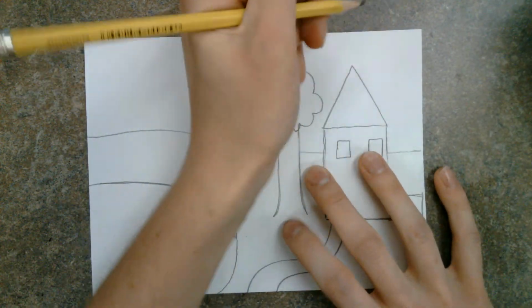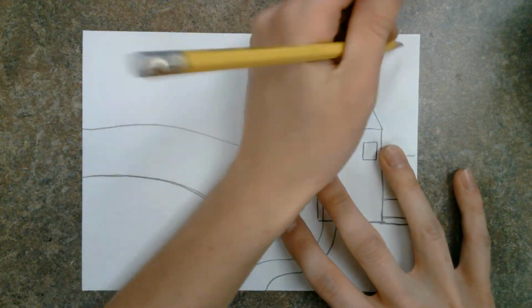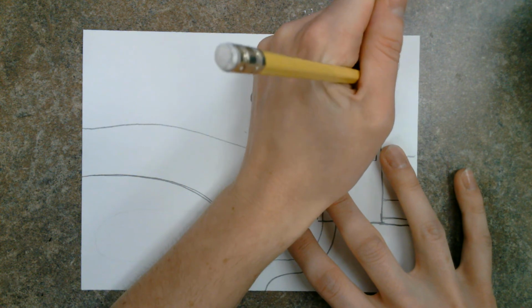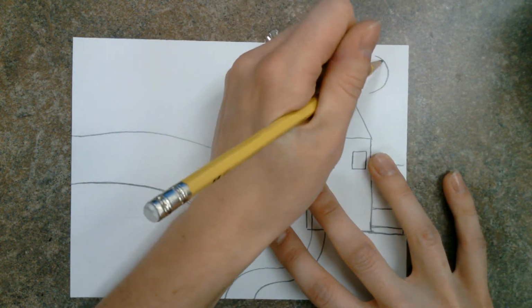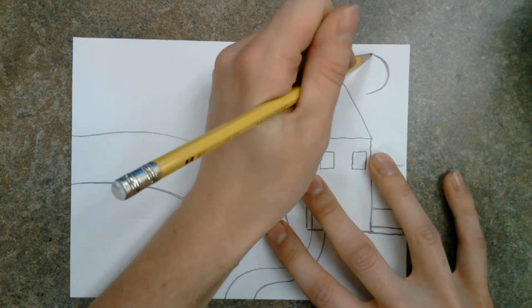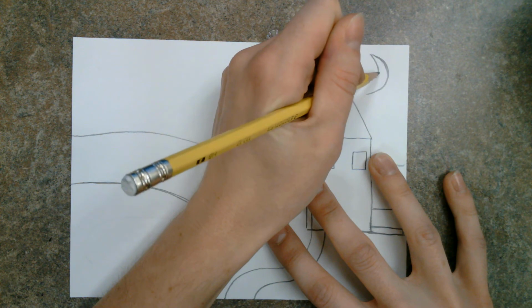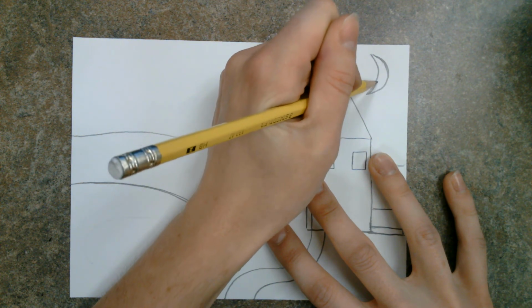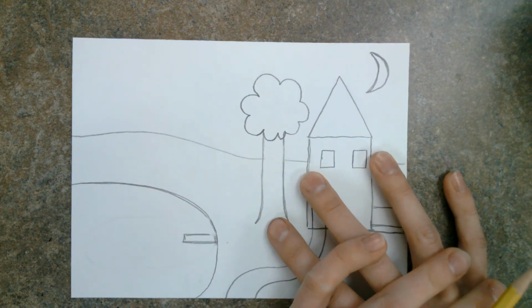Then in my sky, I would add other things that would be in my sky. So maybe I want a sun or maybe I want a moon. Here's how I would draw a moon if I wanted a moon. I would add what looks kind of like a backwards C. It's not quite as tight. And then I would start at the top, and trace my C to meet the other side, right? And I could add a moon.